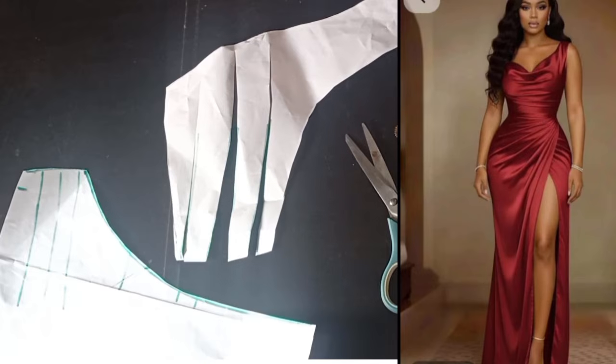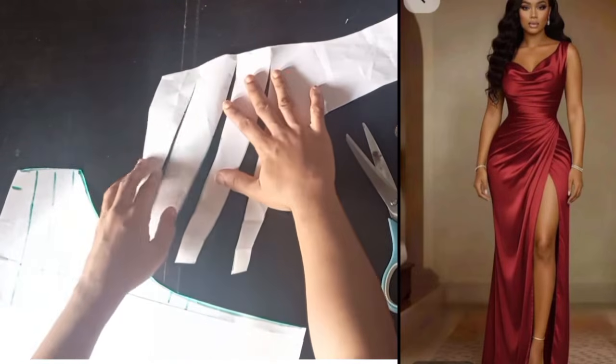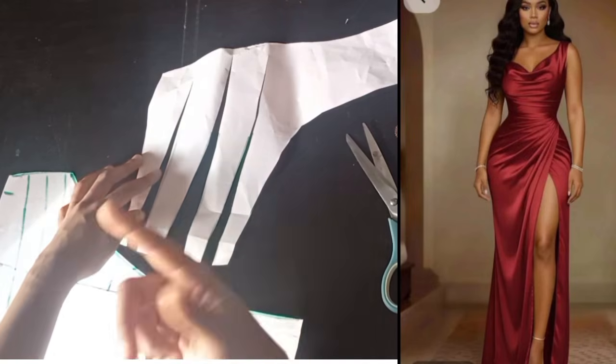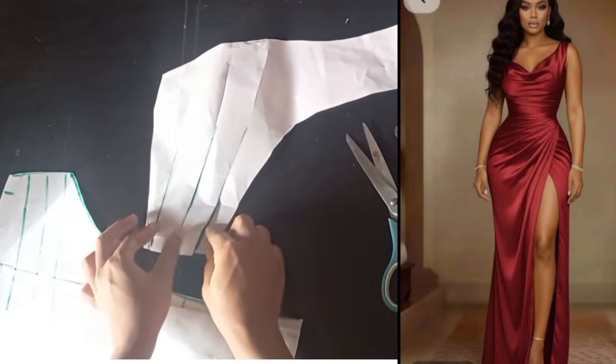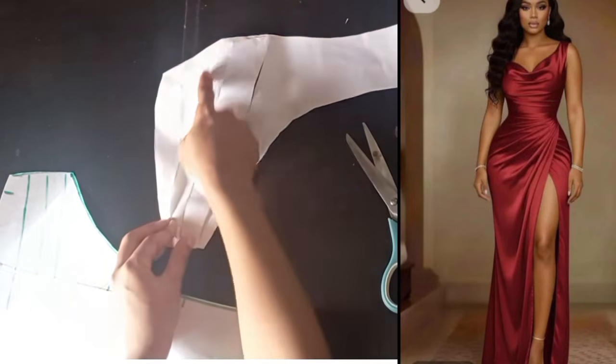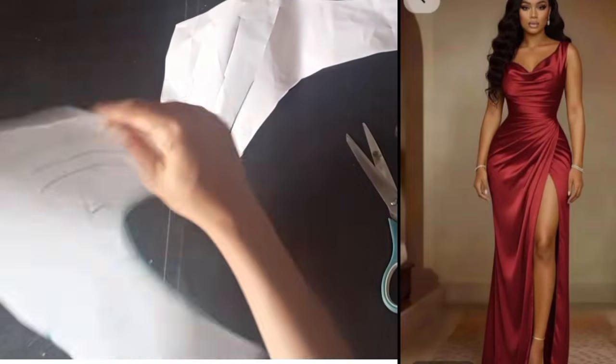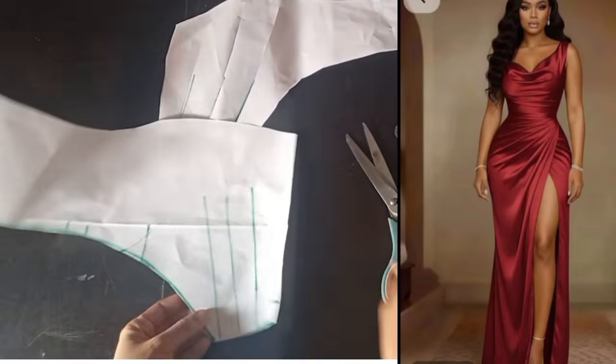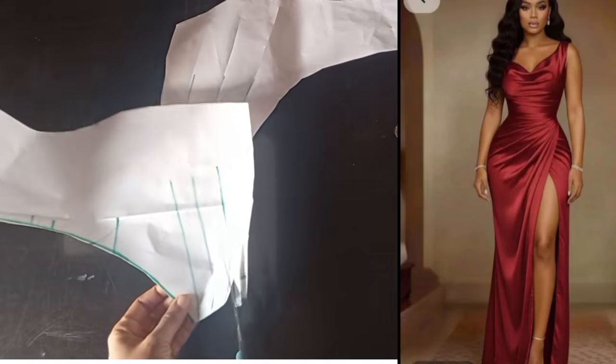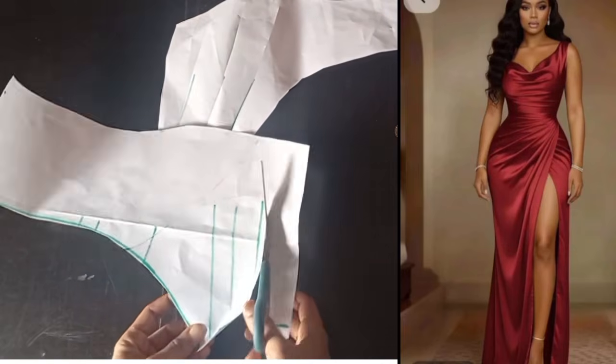On this other side, we're also going to repeat the same effect. Now when you open it up, you will trace this out. Now when you're attaching it, you pleat it back to the original measurement that you had earlier. Now we are also going to repeat this here. Go ahead and slash it open.